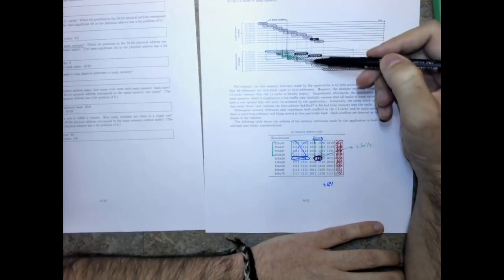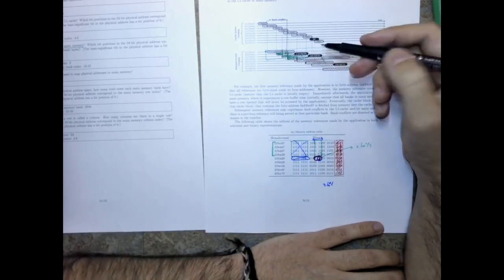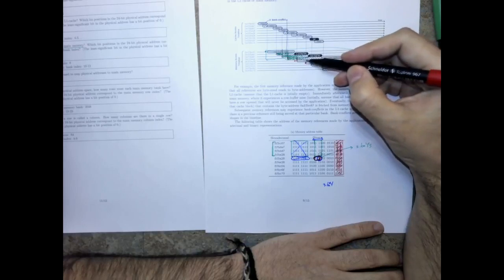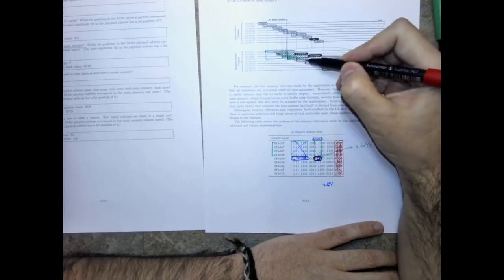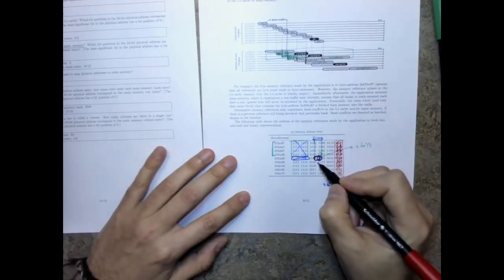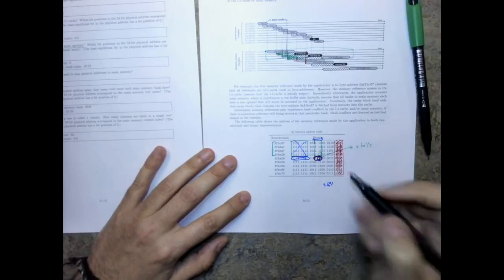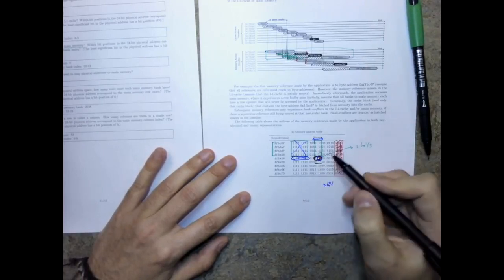In the next access, we don't have a bank conflict with the previous access or the access before. You don't have any bank conflict here. So it means you have these 3 candidates.